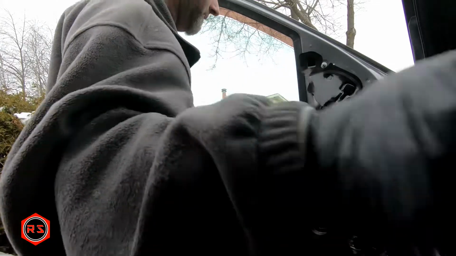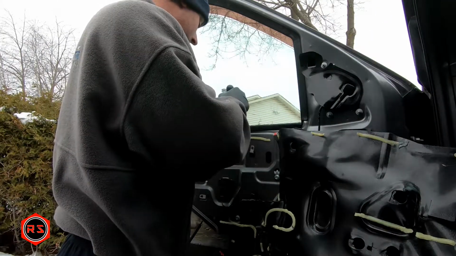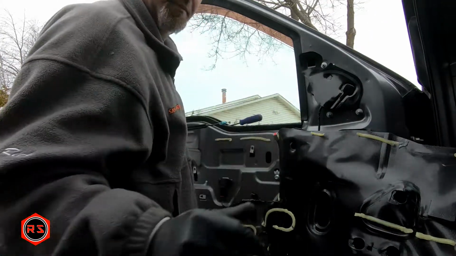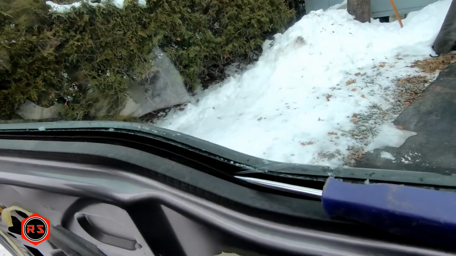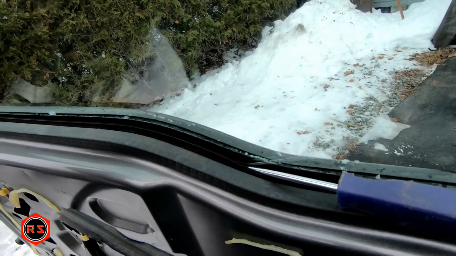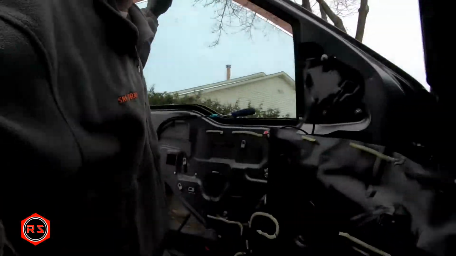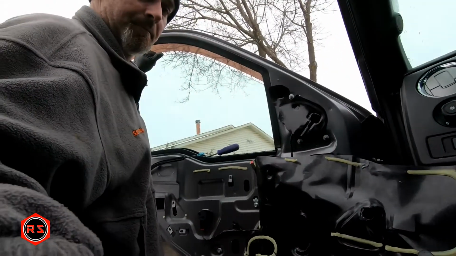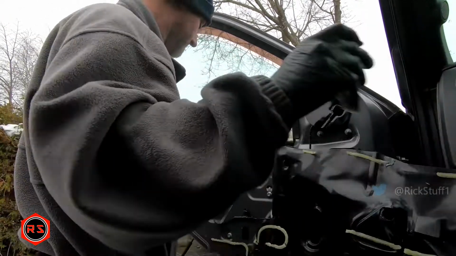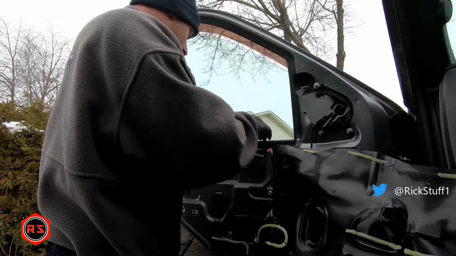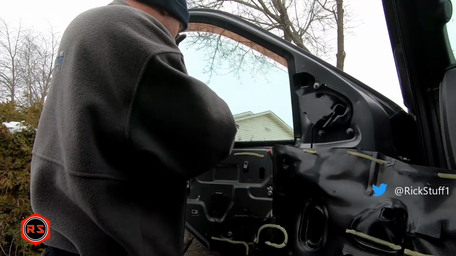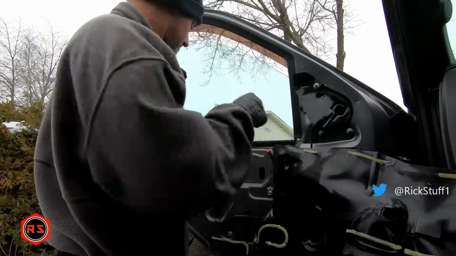But now I need to spread the rubber. As you can see, I made a gap with my tool so I can get my shim in. It's going down a bit.